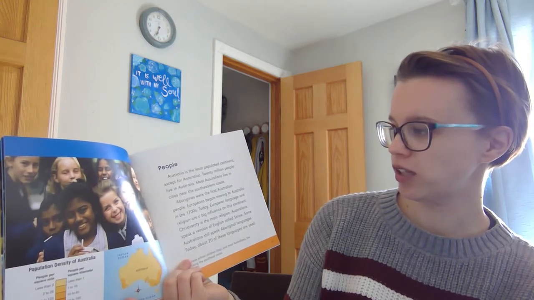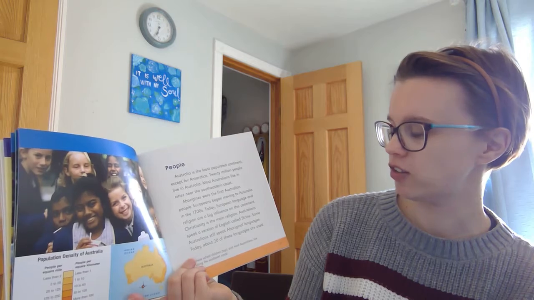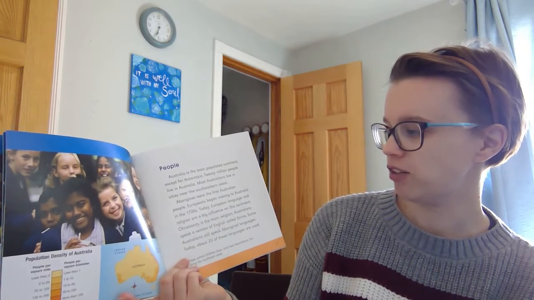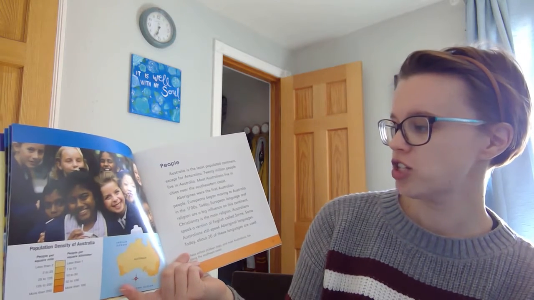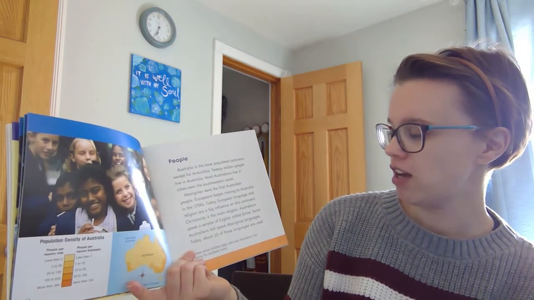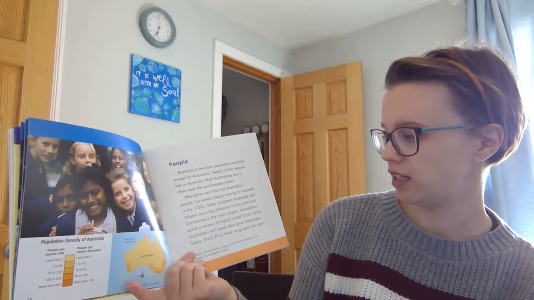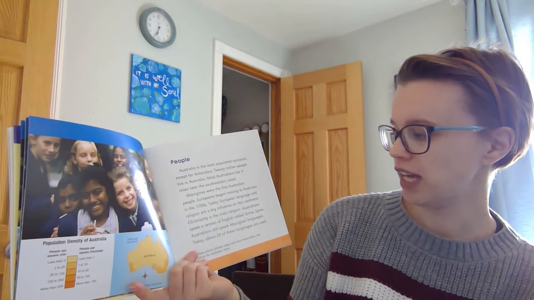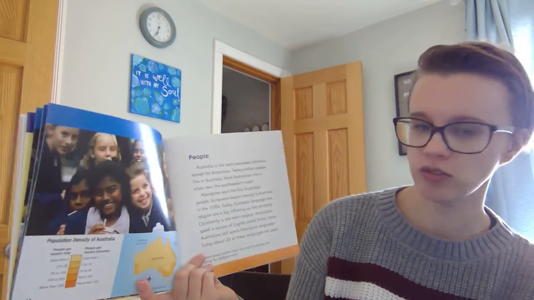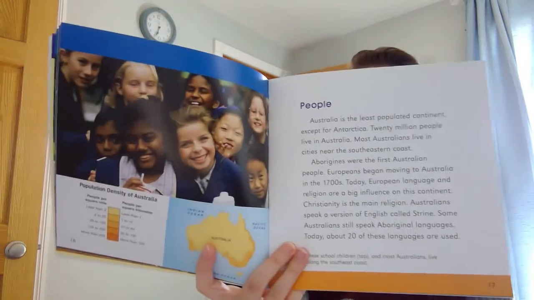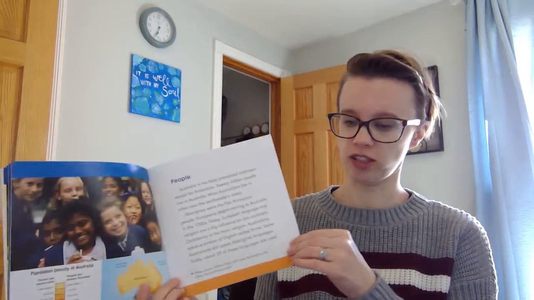Aborigines were the first Australian people. Europeans began moving to Australia in the 1700s. Today, European language and religions are a big influence on this continent. Christianity is the main religion. Australians speak a version of English called Strine. Some Australians still speak Aboriginal languages. Today, about 20 of these languages are used. Aborigines would be kind of comparable to our Native Americans, people who originally were there.